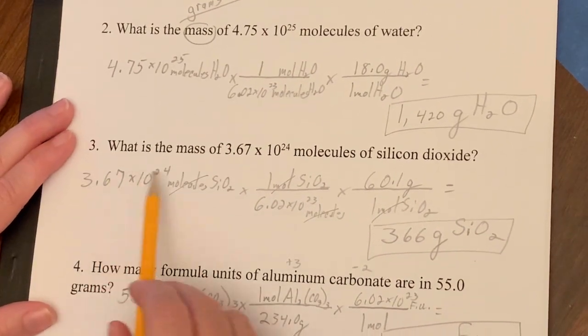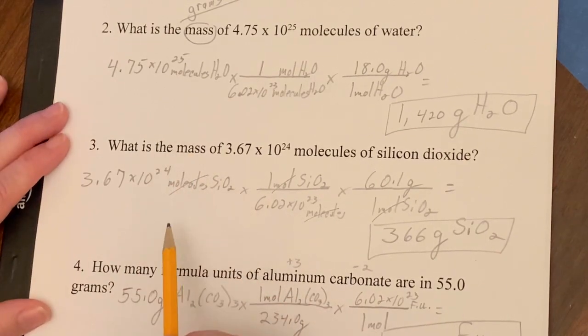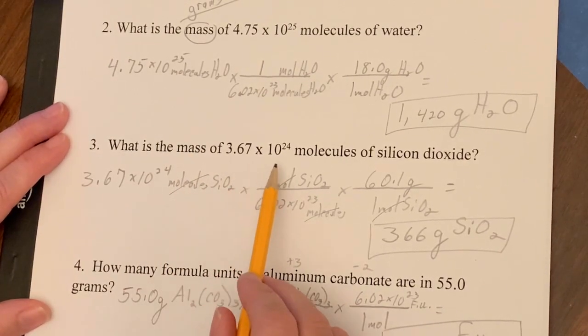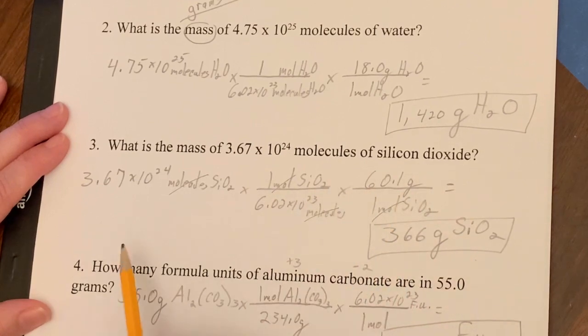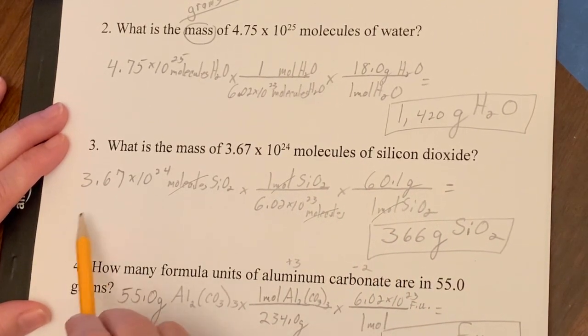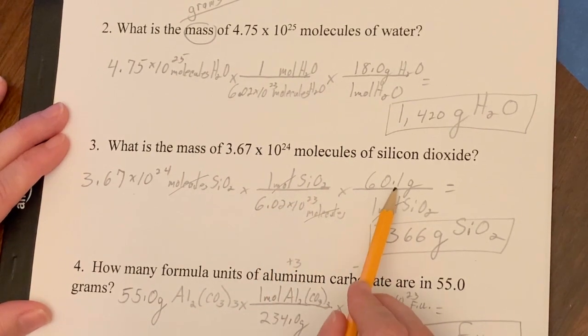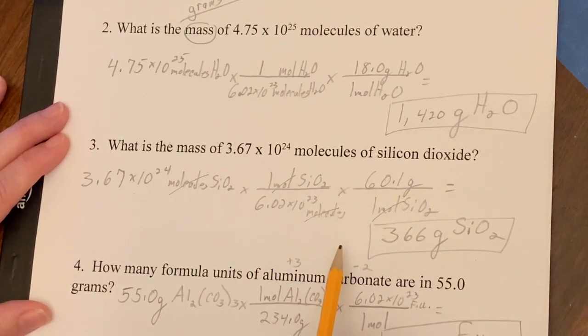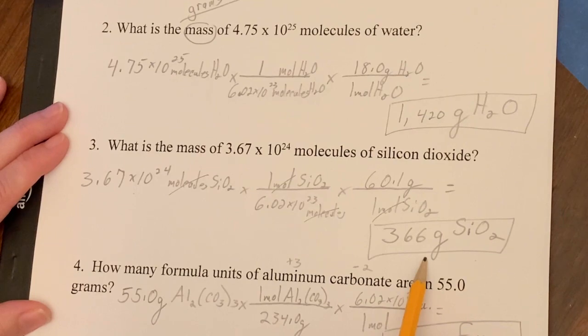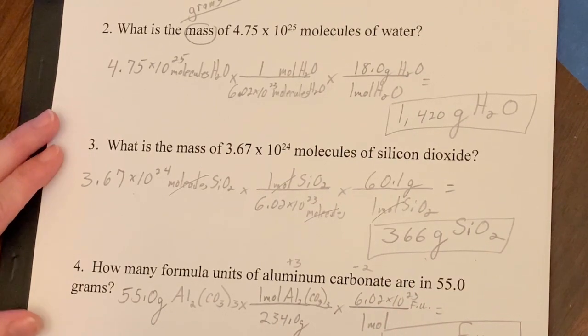What is the mass, again remembering that we're looking for that in grams, of 3.67 times 10 to the 24th molecules of silicon dioxide? So I changed from my molecules to moles. I went from moles to grams. 60.1 I got from the periodic table. When you find your answer, it should be about 366.